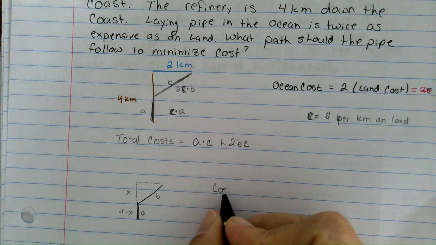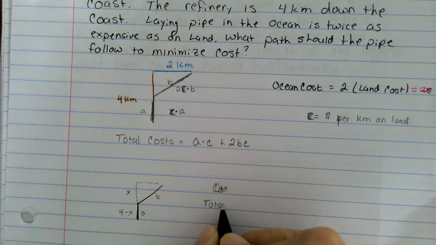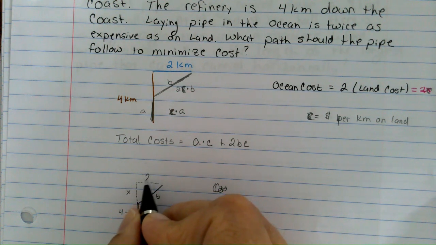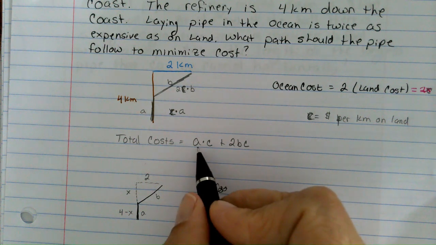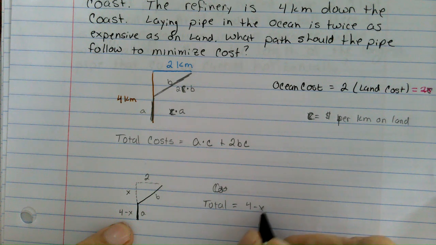So the total cost will equal, when we know this is 2, A times C, but A is going to equal that 4 minus X, right? 4 minus X plus 2C times B. But I don't want B there.